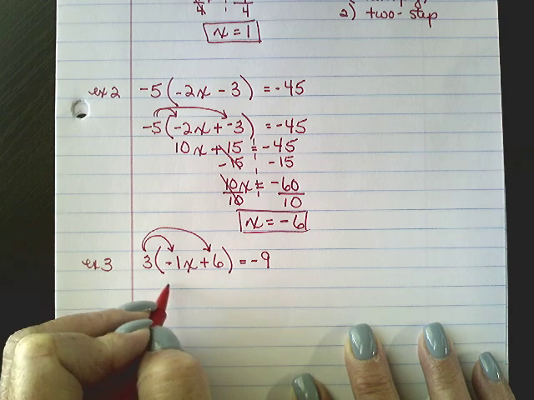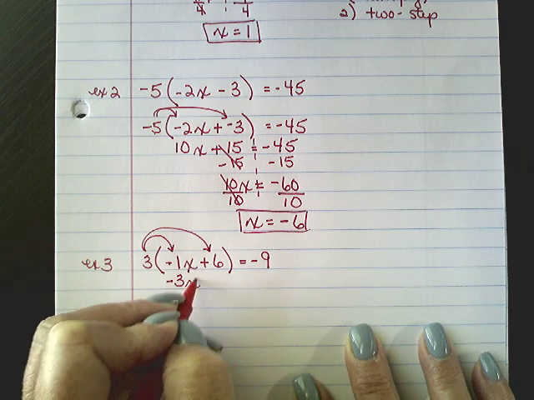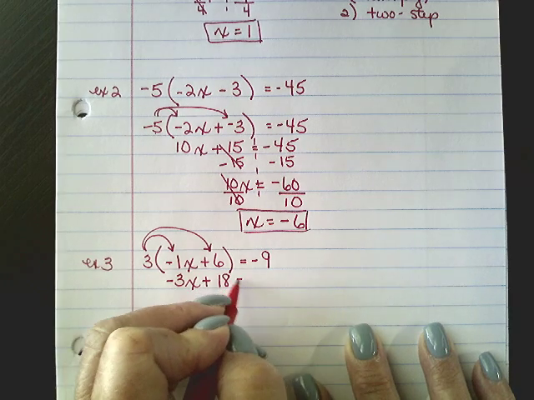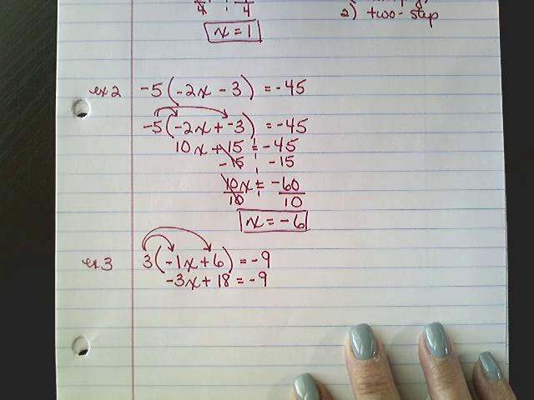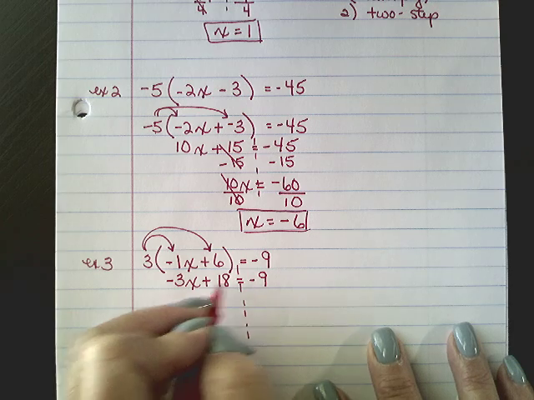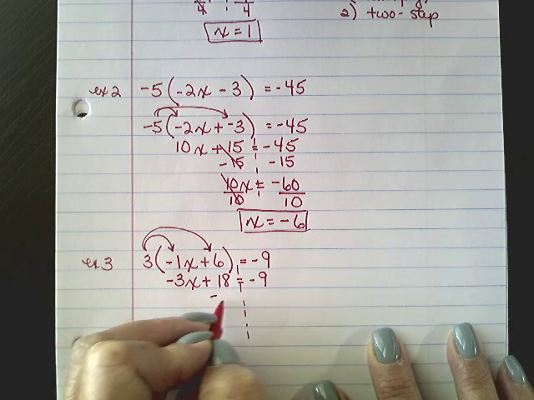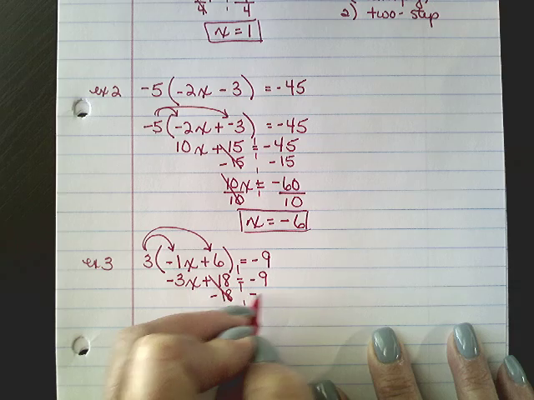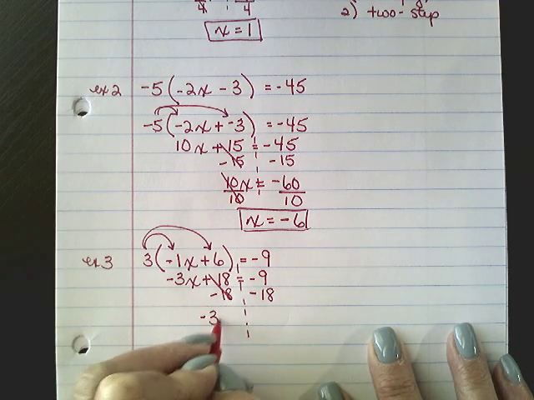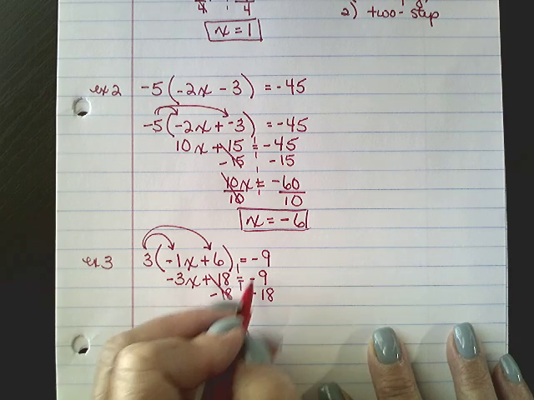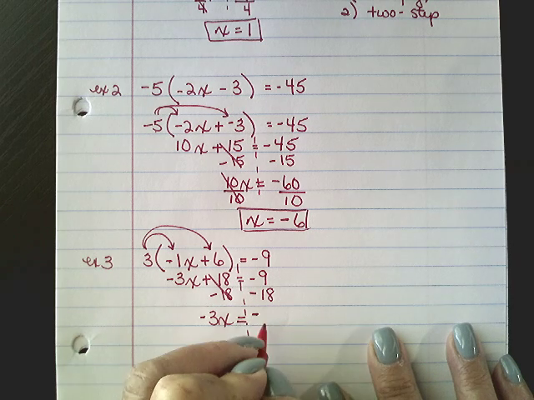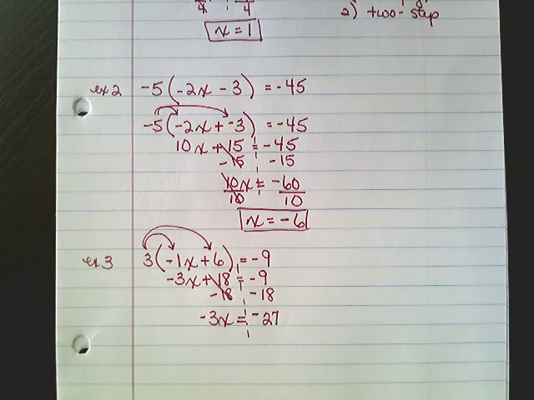So 3 times negative 1 is going to be negative 3x. 3 times 6 is 18. And that's going to equal negative 9. I'm going to go ahead and balance my equation out. So I have a positive 18, I'm going to add a negative 18 to both sides. Bring down my negative 3x. Again, two negatives added together are going to give me a negative, and that's negative 27.